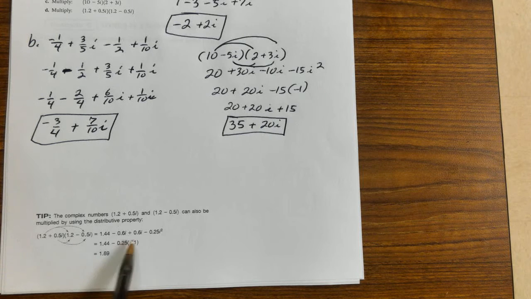0.5i times 1.2 is positive, so plus 0.6i, and 0.5i times a minus 0.5i is minus 0.25i squared. These two middle terms do combine to 0, and i squared is negative 1, so it's really 1.44 minus 0.25 times negative 1, so I'm adding 0.25 to 1.44, which is why I get 1.69.